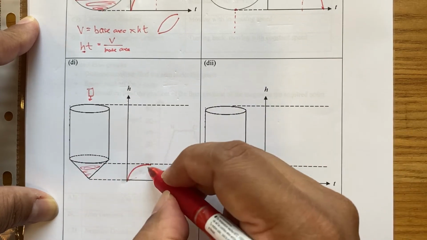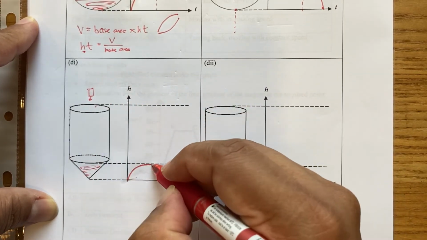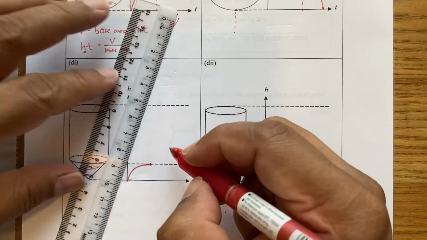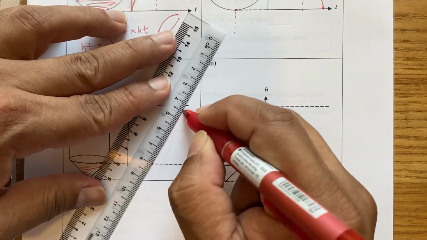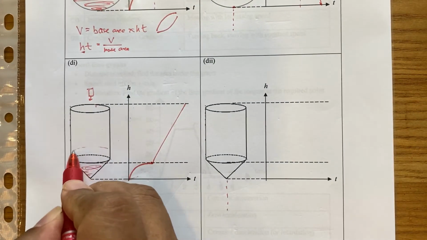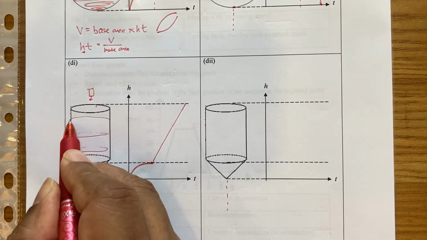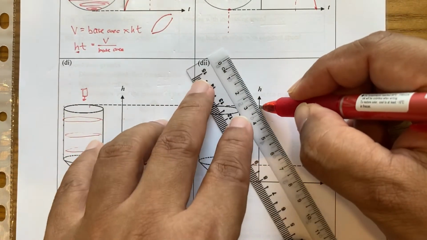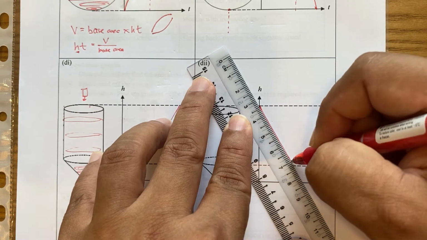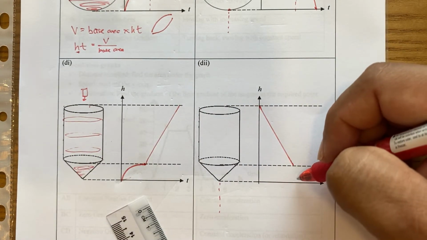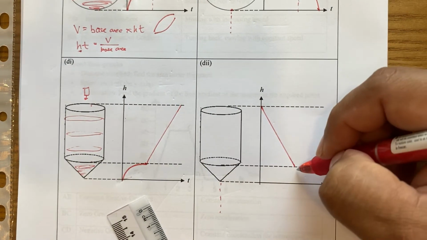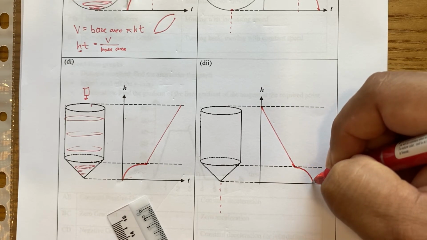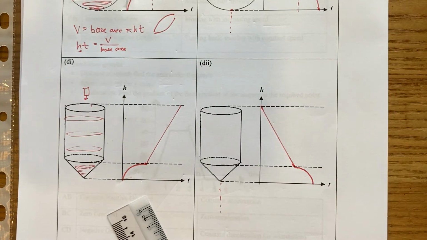Now after that, from here to here, it's going to be constant, because the base area doesn't change. You see, the base area is still the same. This is the prism here. In similar fashion, if water is flowing out, it will go in this direction. And then here, after that, it will be very slow, and then it will be very fast. Again, it is a mirror reflection.